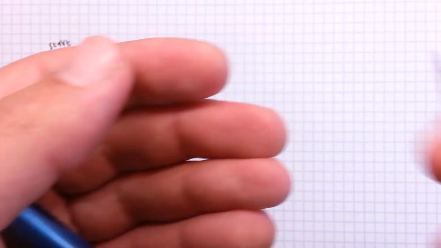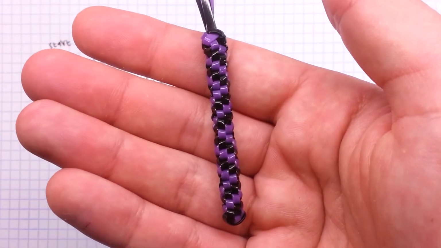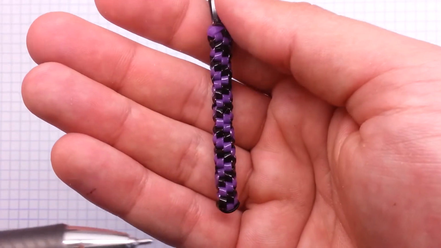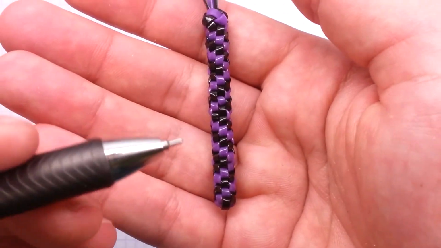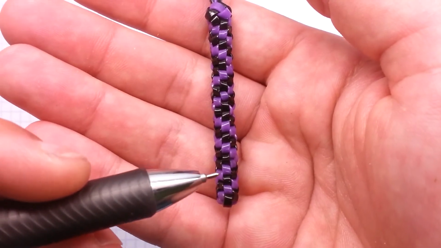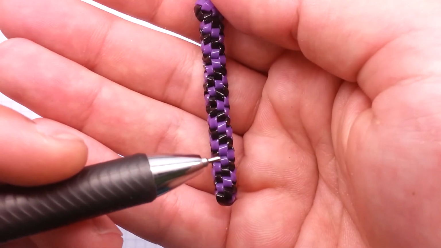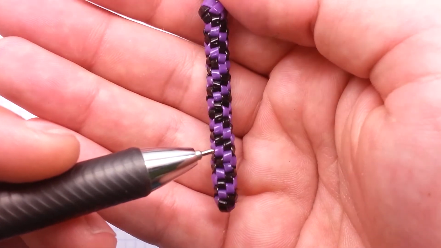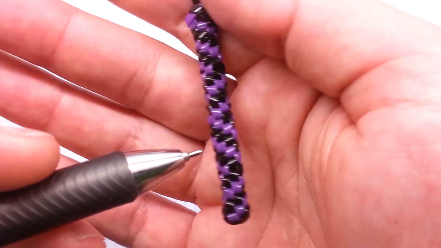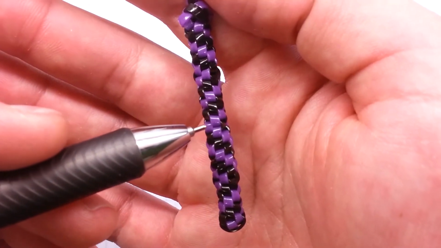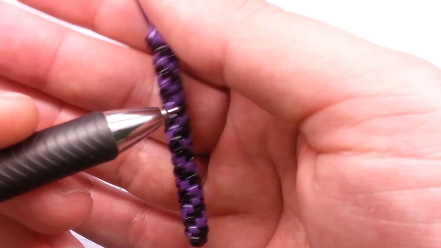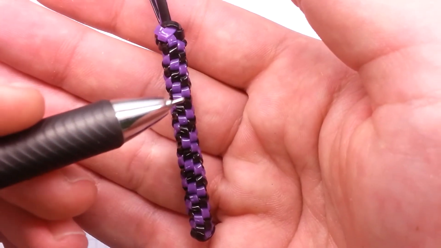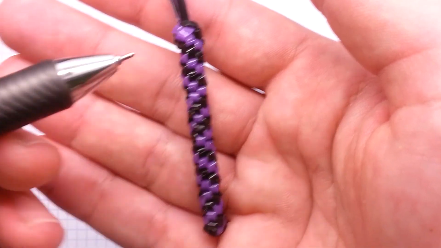The same idea is with this. So as you can see, it's a little bit hard to tell, but I've done here 8 circle stitches, then make 1 square, then make another 8 circle stitches, and then make another 1 square, circle stitches, and so on. A square here, and then another circle stitches, and so on.